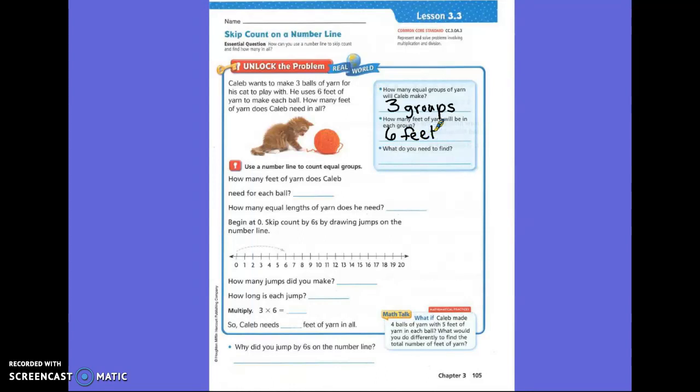And what do you need to find? That magic question that I told you should always know. What do we need to find? Carter? How many feet of yarn does Caleb need in all? Okay. How many feet of yarn does Caleb need in all?